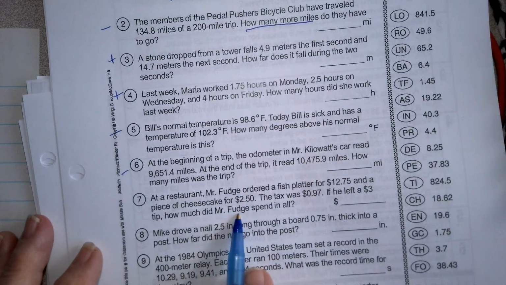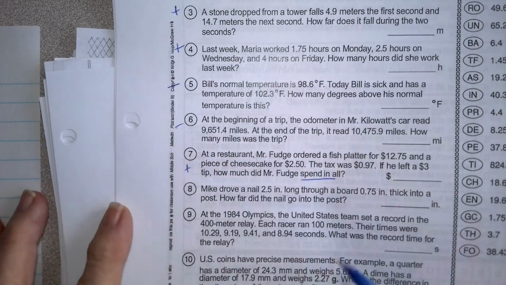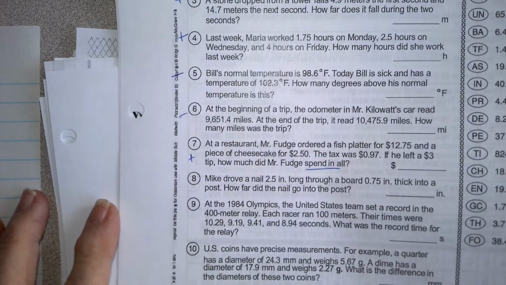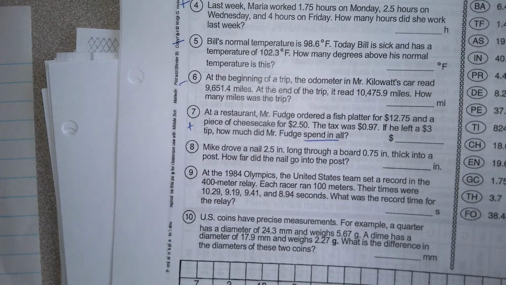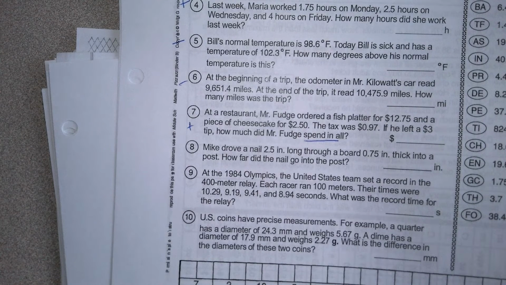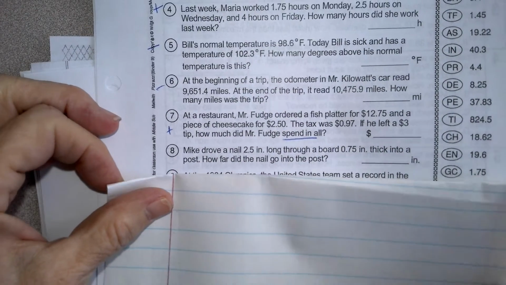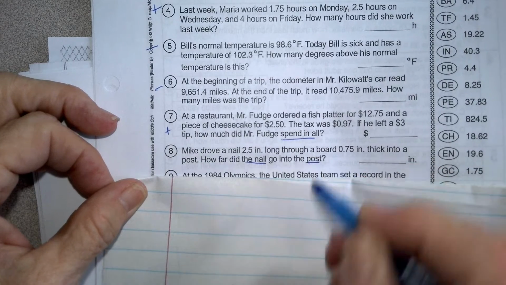How much did he spend in all? Guess what you're going to be doing? Add. And lining up your decimals. Okay, so these three are a little hard. So we're going to do these three together. Okay. So let's go ahead and start with number 8. I will draw the picture. You don't need to draw a picture. But if you didn't have the teacher to draw the picture, then you would have to make sure that you draw something so you can see what's going on. So how far did the nail go into the post?